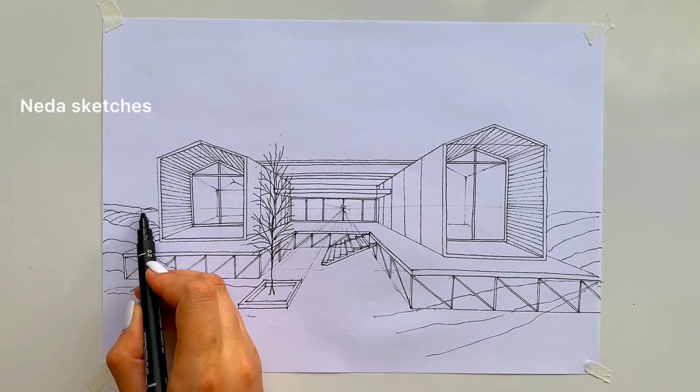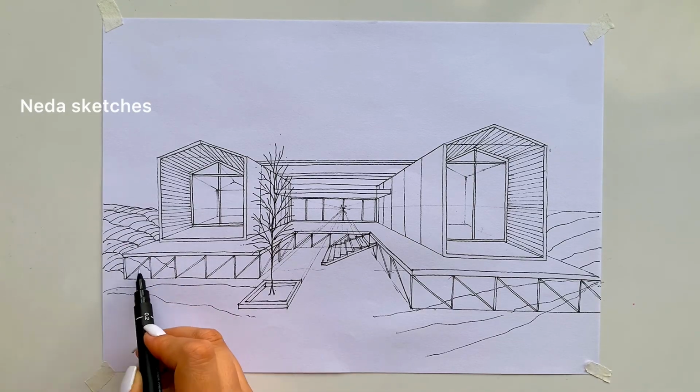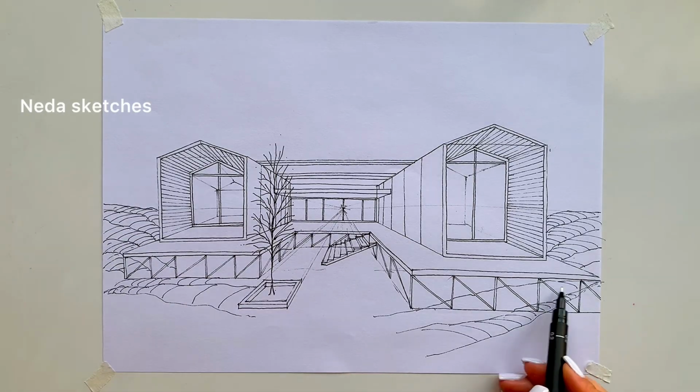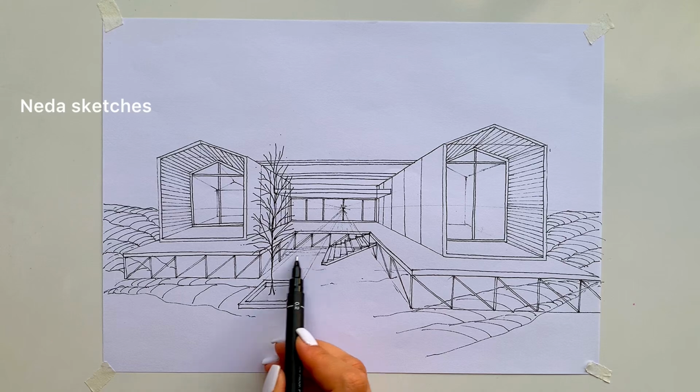Okay, I add these curved lines between the topographic lines. It can show the slope of the land better. I keep on drawing, and here I draw some fading lines for showing the shade and shadows.